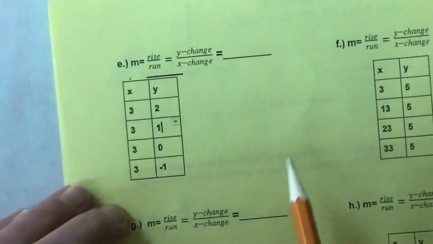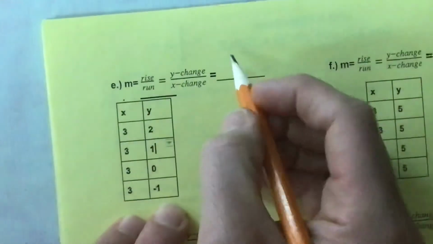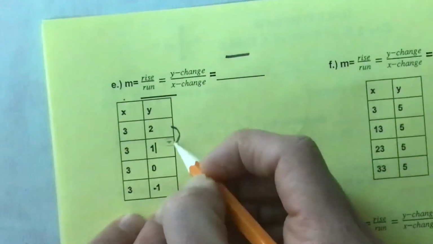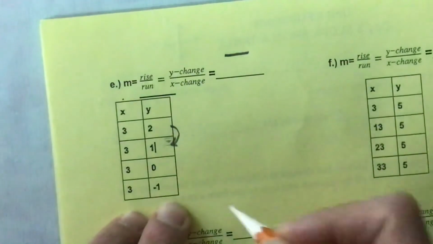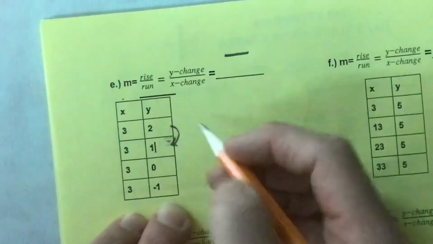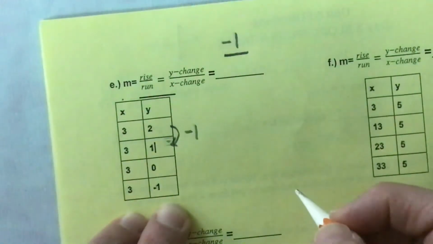You might notice here there's something different about our graph. So let's just start. Maybe you don't recognize it right away, and that's okay. So let's see. How does my y change? How do I get from 2 to 1? Don't mind my cursor there. 2 to 1, we're getting smaller, we're subtracting 1. So we have a -1.